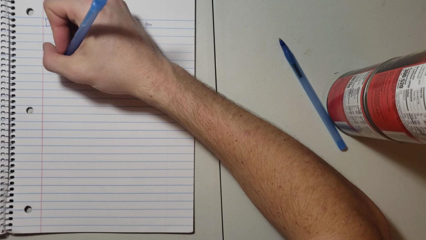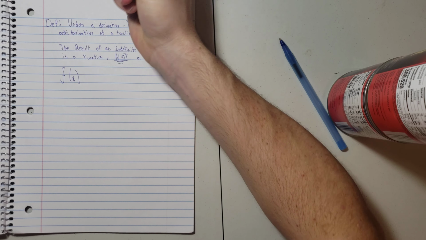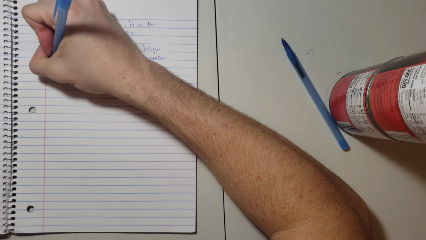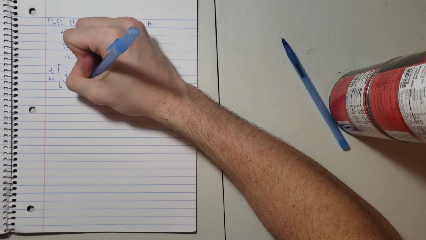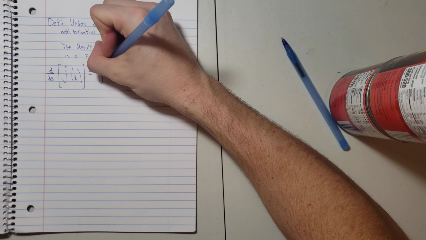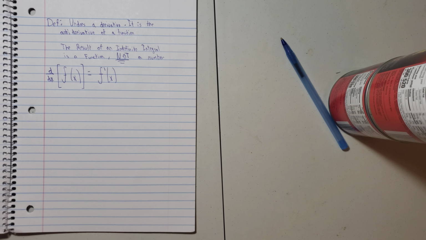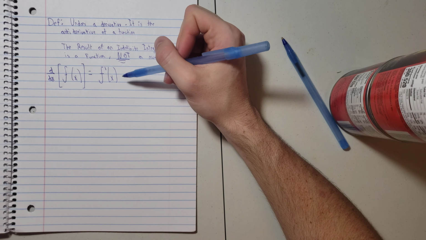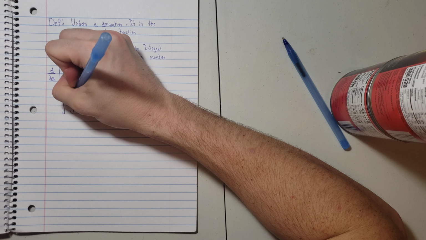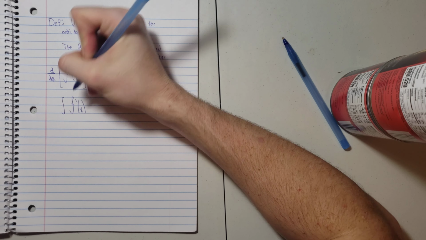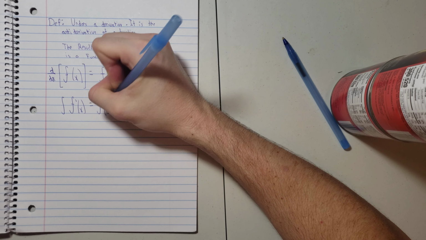So let's just say we have f of x, okay? And let's say the derivative of f of x is equal to f prime of x. Makes sense. So an indefinite integral undoes a derivative. So if we take the indefinite integral of f prime of x, we should get f of x.